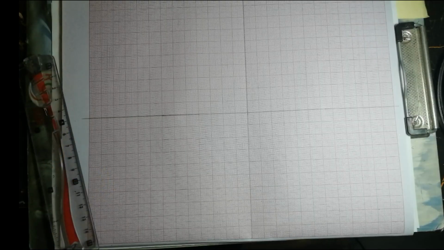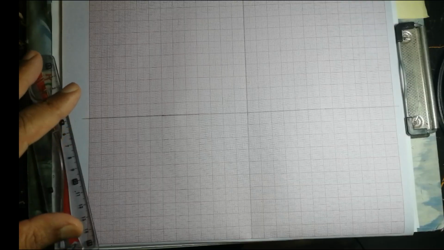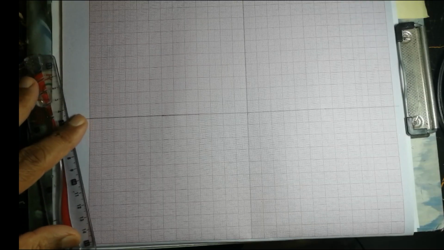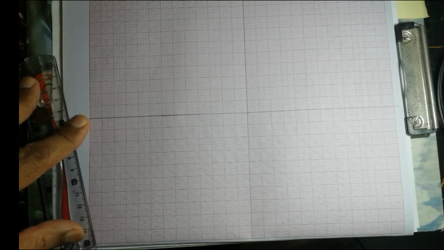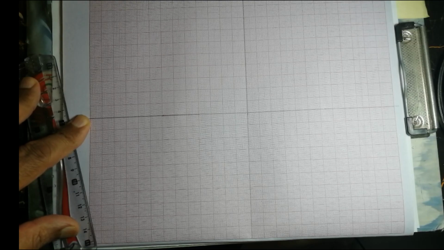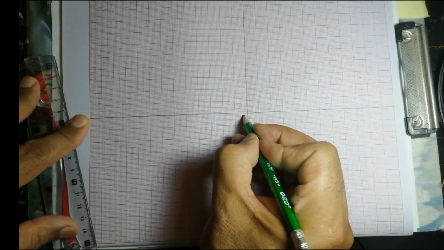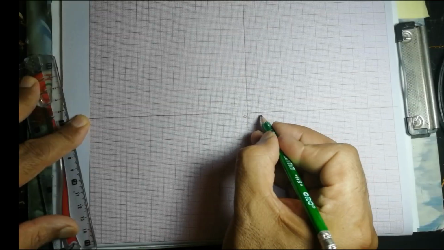So question number 2, part 1: on a sheet of graph paper, using a scale of 1 centimeter to represent 1 unit on the x-axis.